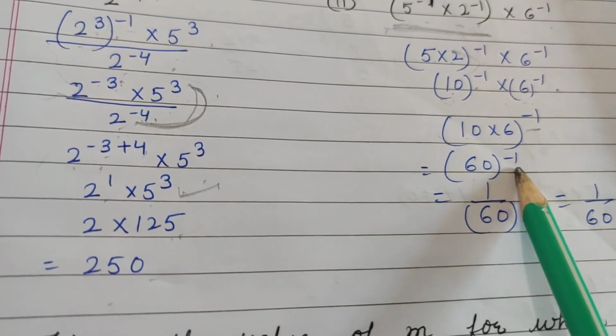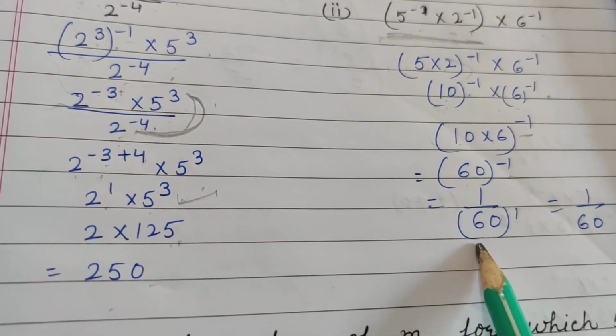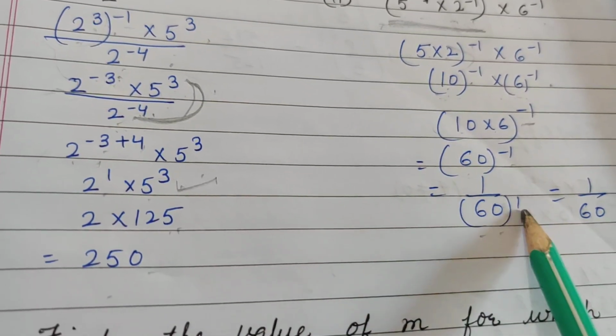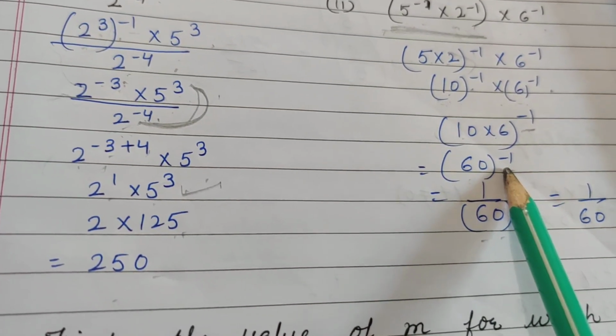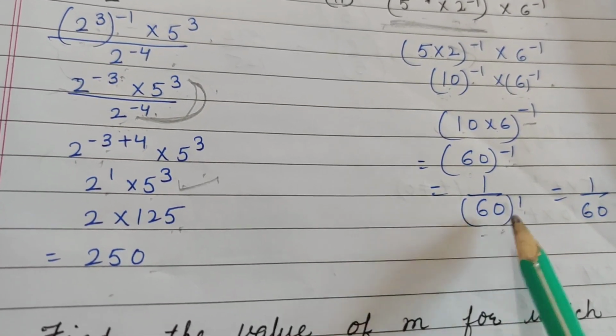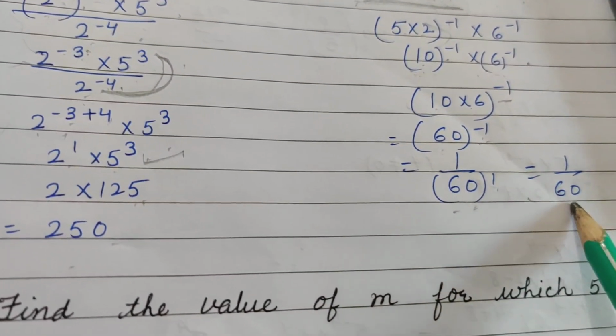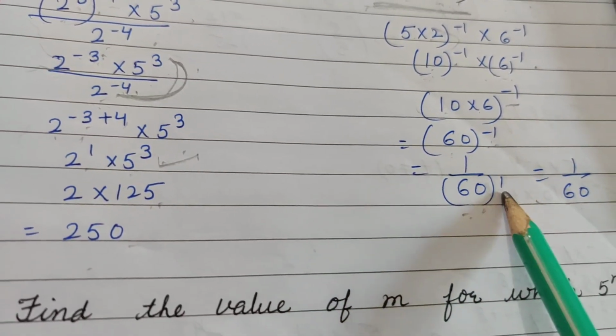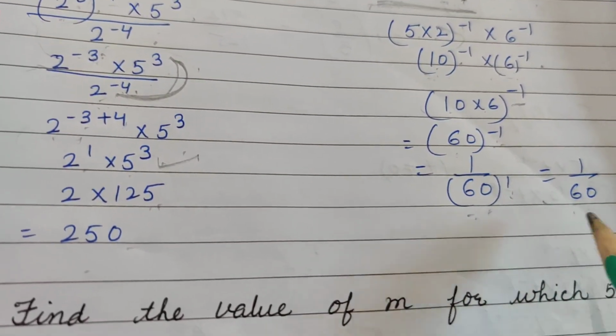60 raised to power minus 1 is equal to 1 upon 60 raised to power 1. As the power is negative, to make the power positive, we'll take the reciprocal of the number and after that we'll solve, and it will be 1 upon 60, as 60 raised to power 1 is equal to 60, right?